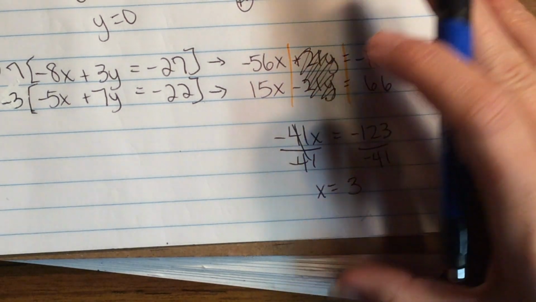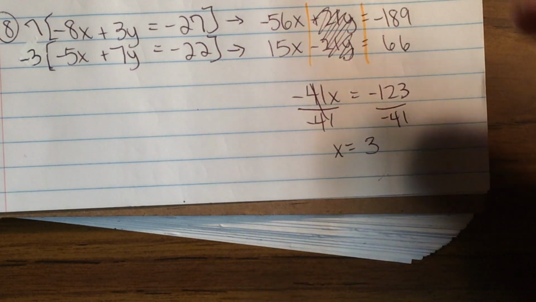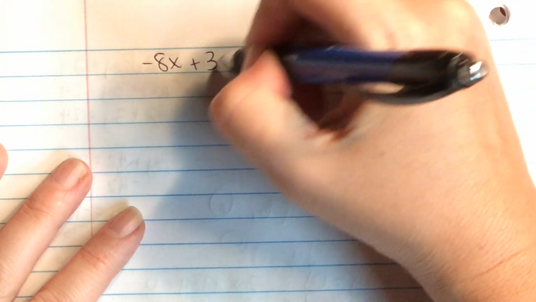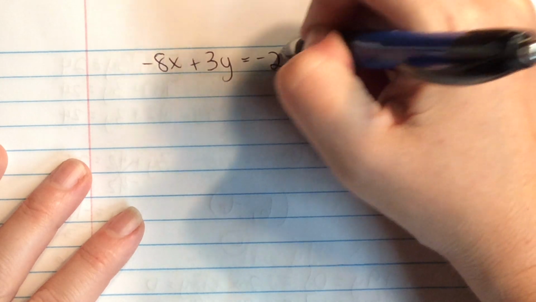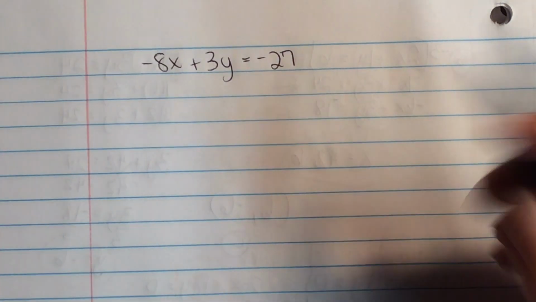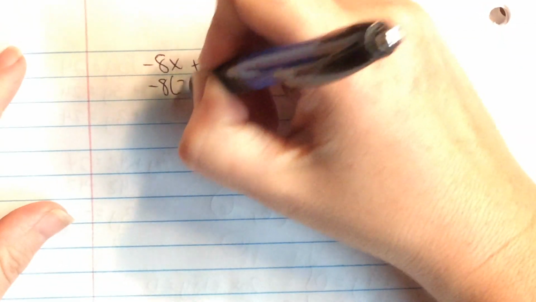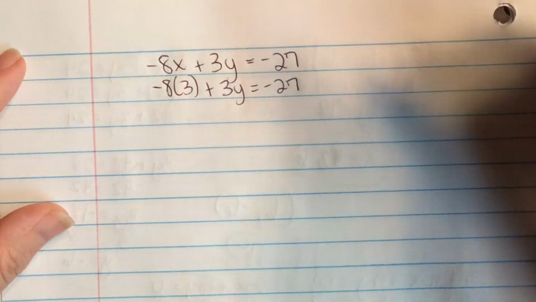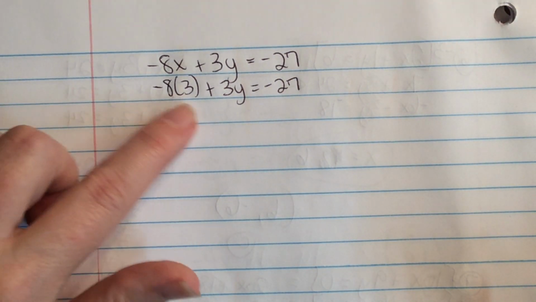I think I'm going to pick, it doesn't really matter, I'll just pick the 8x one. So I'm going to rewrite it. So I get negative 8x plus 3y equals negative 27. But x is 3, right? Yeah. So negative 8 times 3, and 8 times 3 is 24.